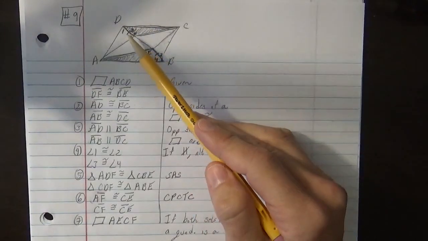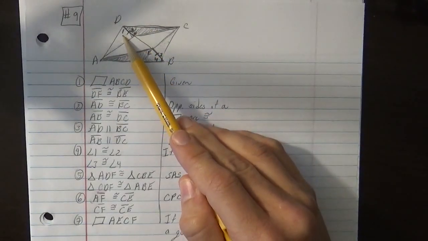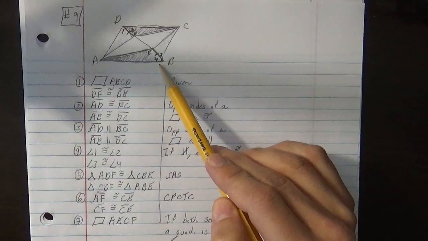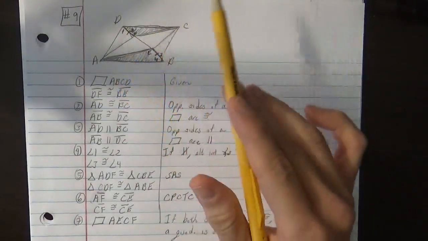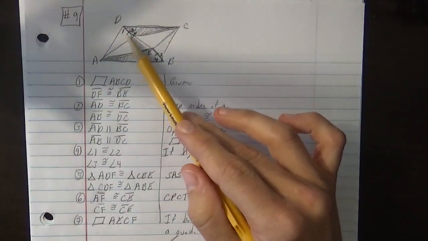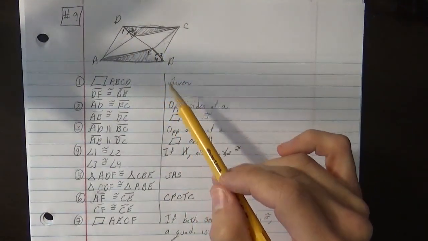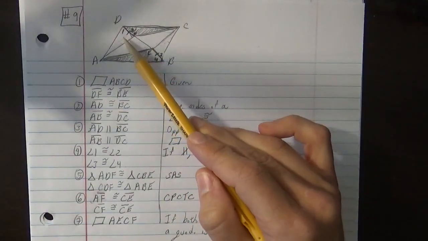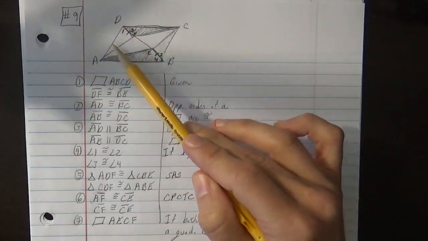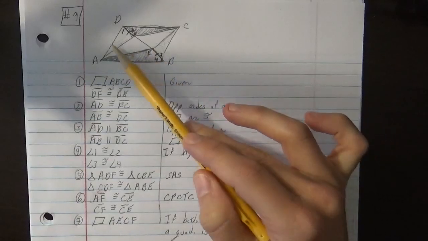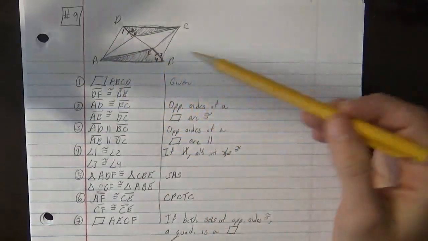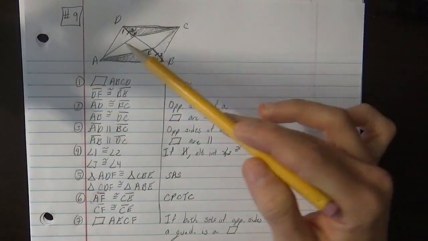Now I want to talk about these angles. I went ahead and labeled them 1, 2, 3, and 4 so that they're easier to talk about instead of trying to call it A, D, F, just a big mess. So go ahead and label them if you'd like. First I have to say that the opposite sides are parallel before I can talk about alternate interior angles. So since it's a parallelogram, then opposite sides are parallel.